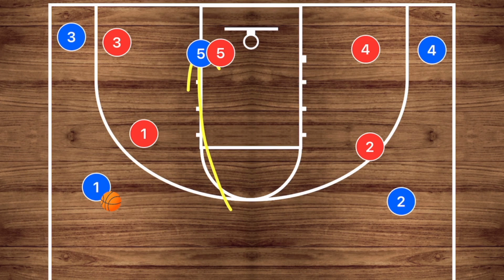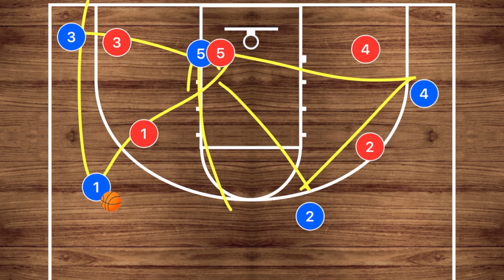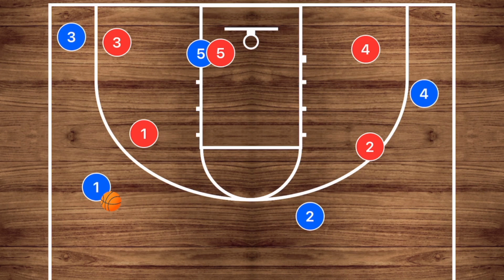Now we're in 4-out. Actually, we're in a triangle, technically speaking, because player 2 would move up, and then there's player 4, so there's a triangle everywhere on the court. What we would want is the ball to go down into the corner so we can get that easier entry pass into player 5, or we can hit him on the initial cut.